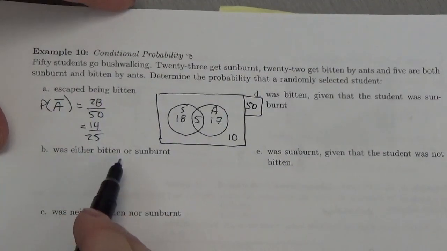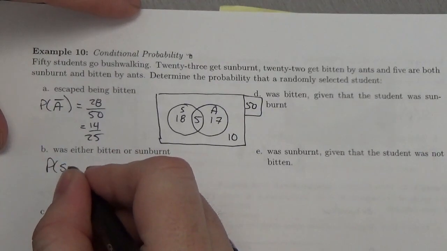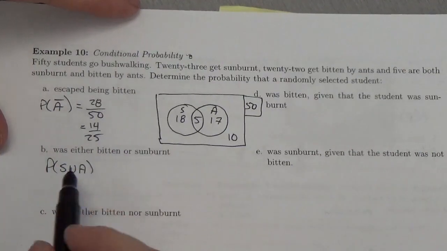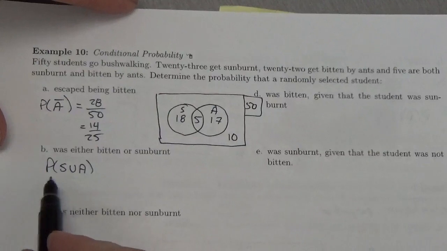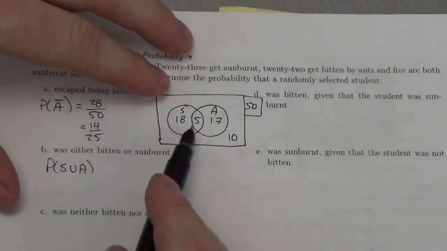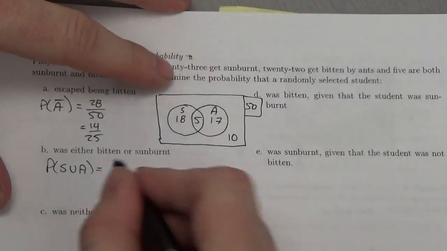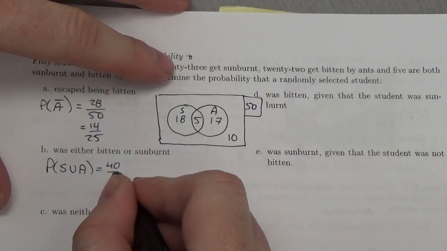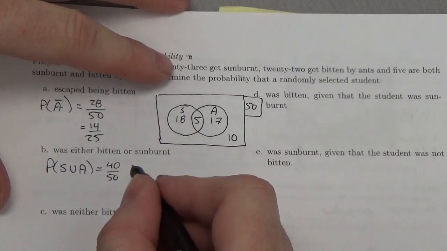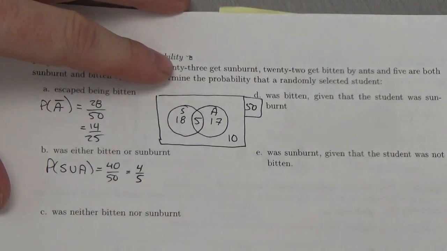How about was either bitten or sunburned? Okay, so the probability that they're either bitten or sunburned, that is, we're looking for the probability of being in the union of those two sets. Because remember, or in this case is going to be this set, including the overlap in between them. Now altogether we know that that's 40, because we had just done that calculation. That's 40 over 50, and that can be reduced to 4/5.